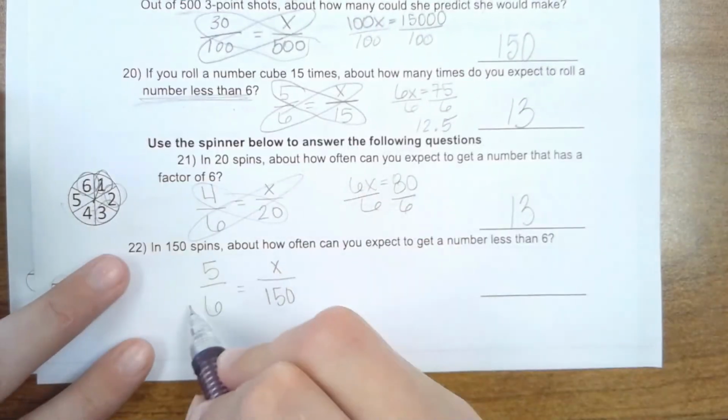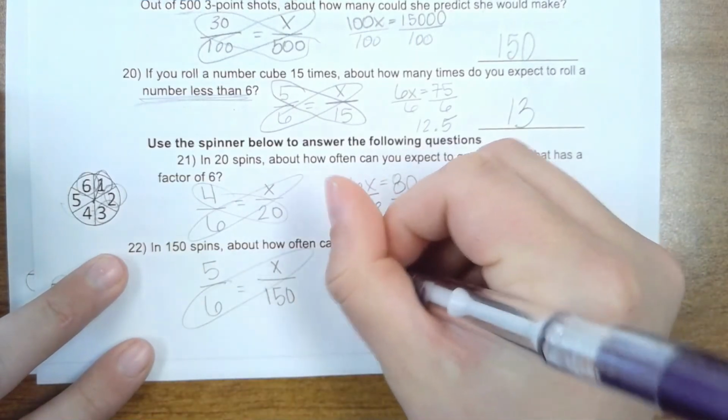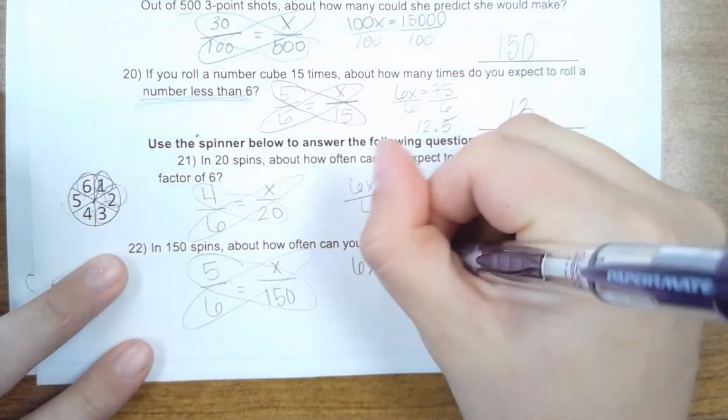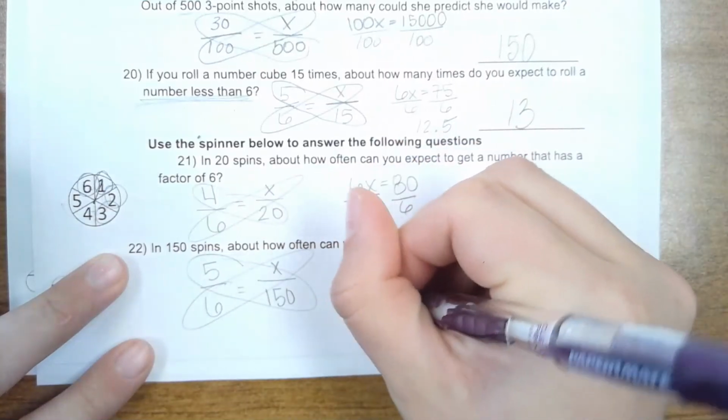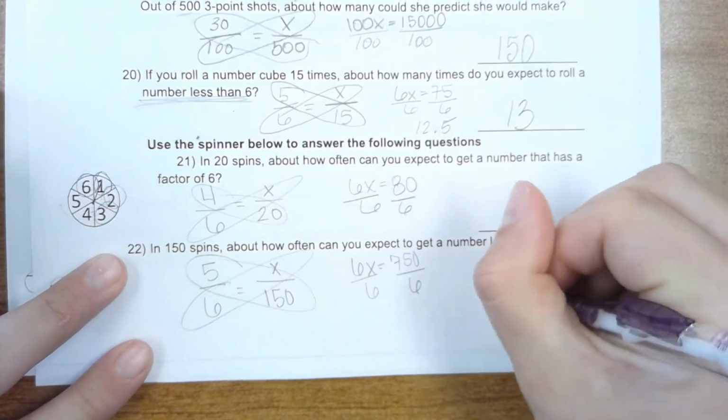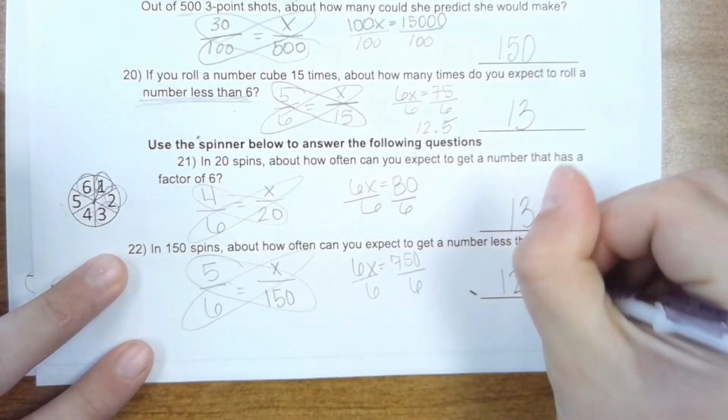Okay, so again, cross multiply. 6 times x is 6x. 5 times 150 is 750. And then divide both sides by 6. So 750 divided by 6 is 125.